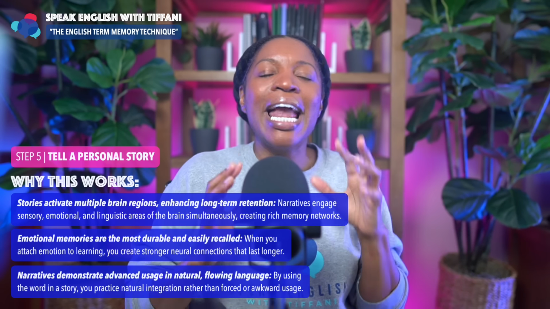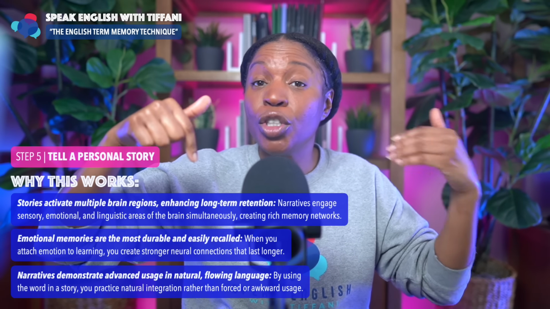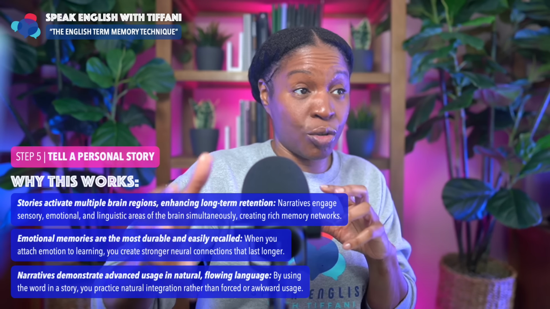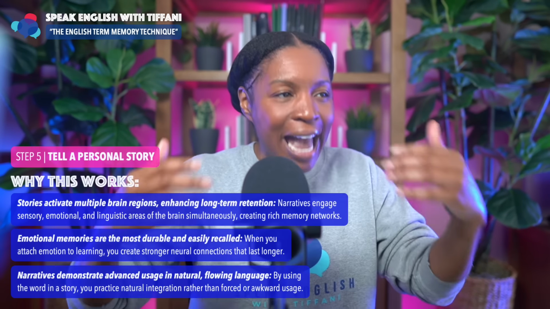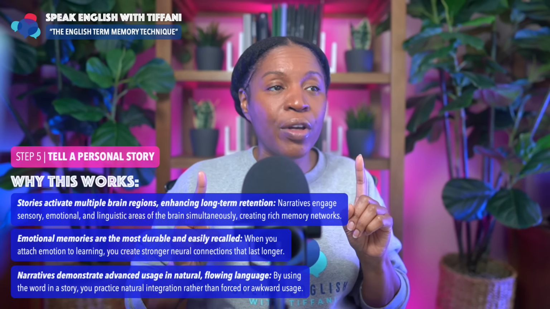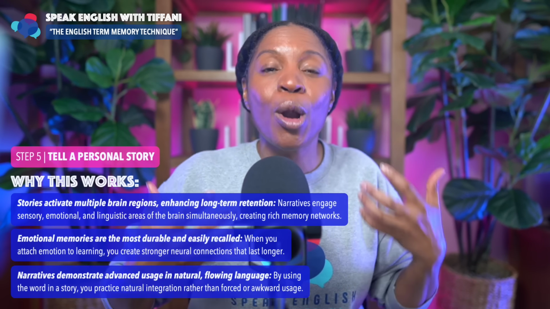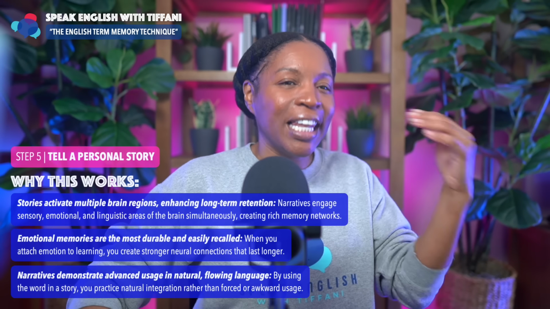And finally, narratives demonstrate advanced usage in natural flowing language. By using the word in a story, you practice natural integration rather than forced or awkward usage. It's your story. It's your personal experience. So let's jump to my notes to see what this would look like in our example.